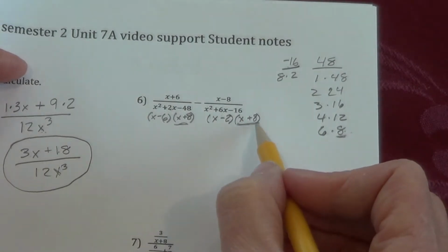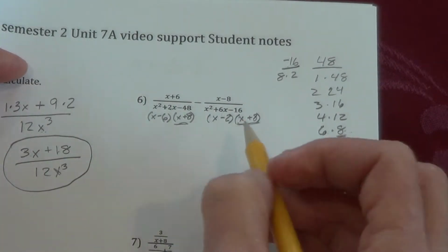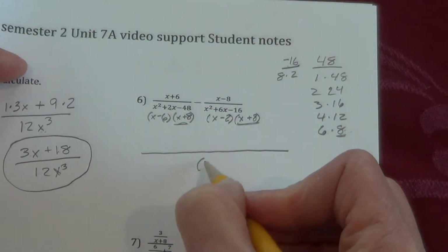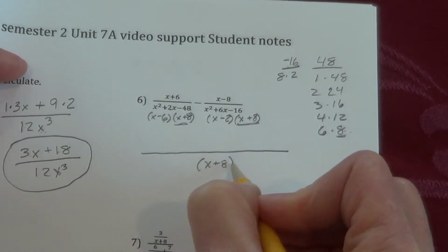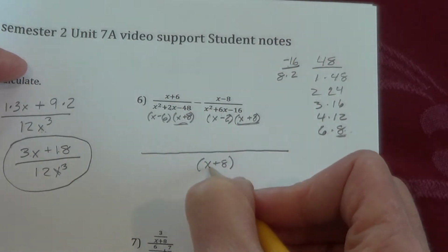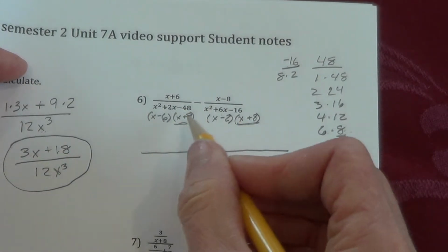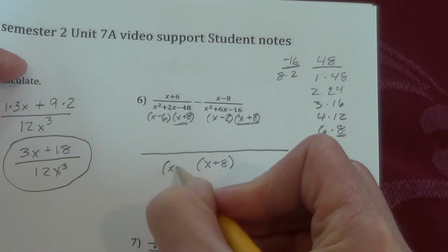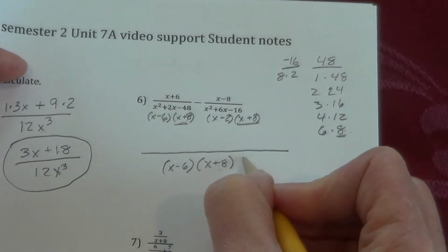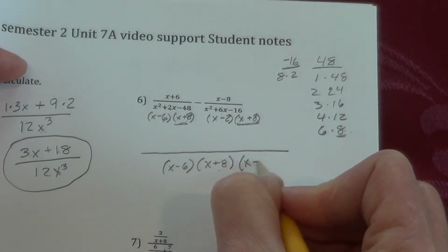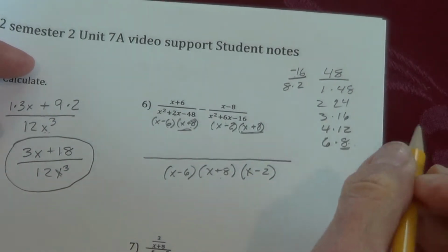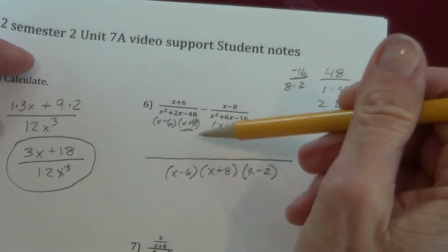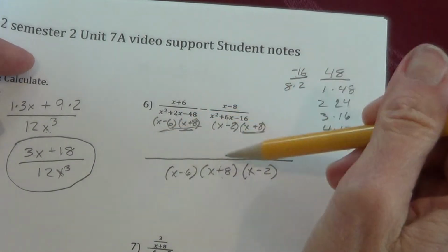That means that I don't need to repeat the x plus 8 in my lowest common denominator. My lowest common denominator will have x plus 8 listed only once. Doesn't need to be sent 2 invitations. He's on each of our contact lists, but we only need to send him 1. Now we bring down the x minus 6 and the x minus 2. Now it's really easy to see what I'm multiplying this by, because there it is. See how it's right there and it's there again.